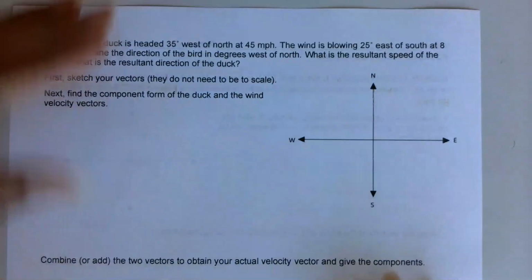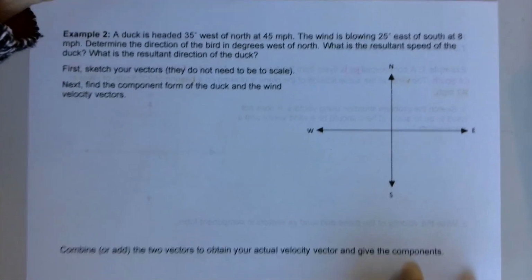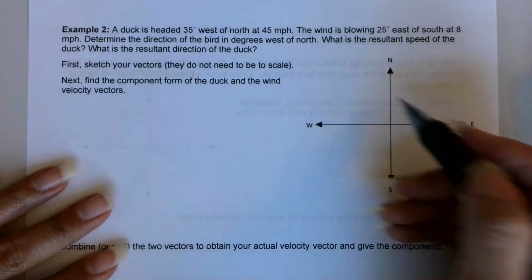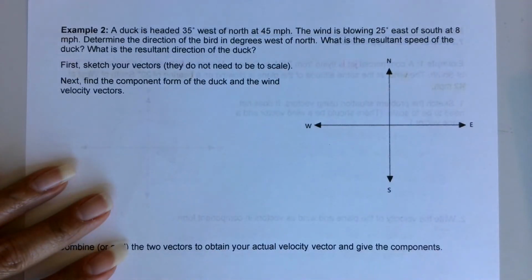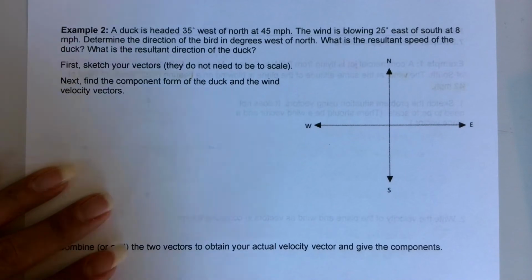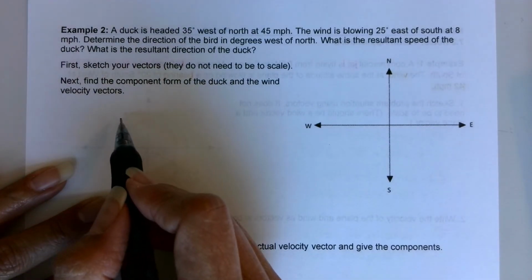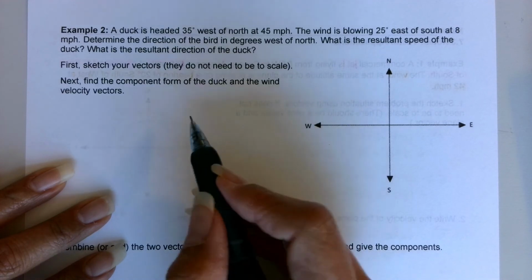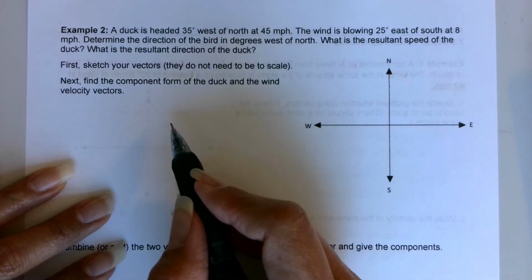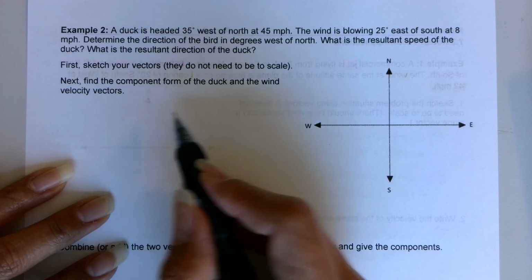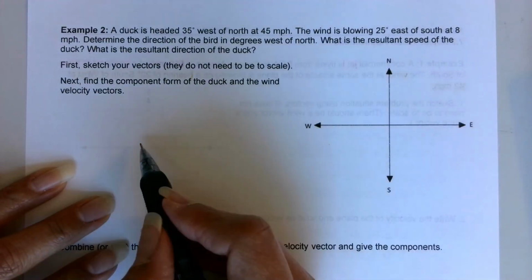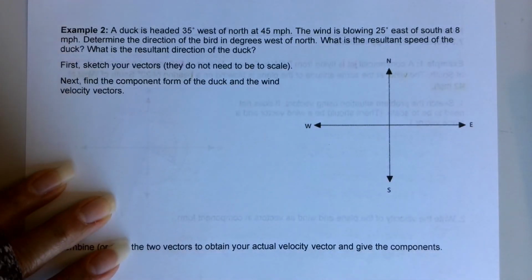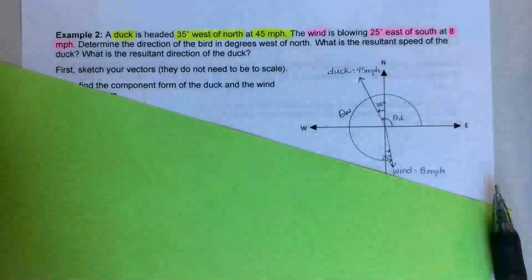So here's your challenge now. I want you to pause, set up your vectors, and then turn on your camera once you have also found your direction angles. I'm thinking of Zoom. Unpause your video so that we can see if what you did is correct. So again, let me clarify: sketch your vectors, find your direction angles. So pause right now.